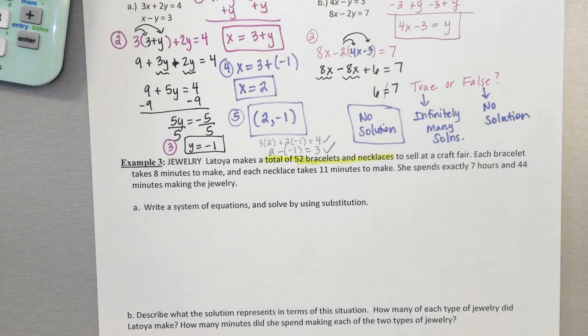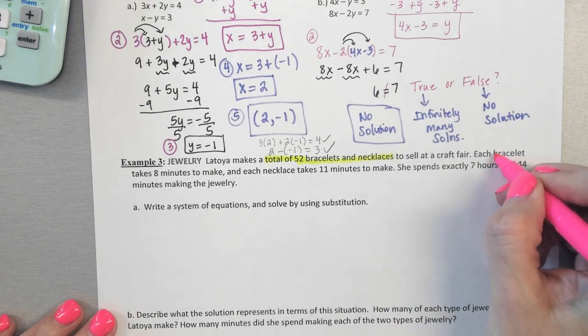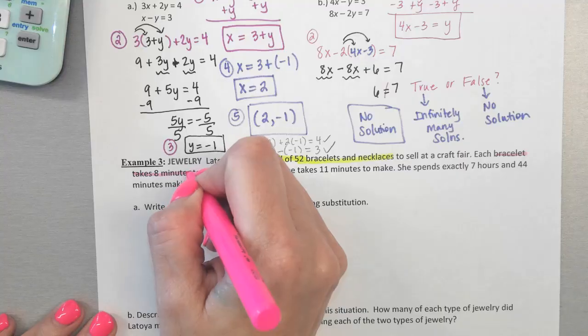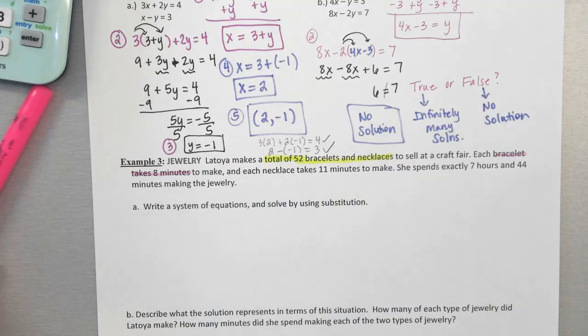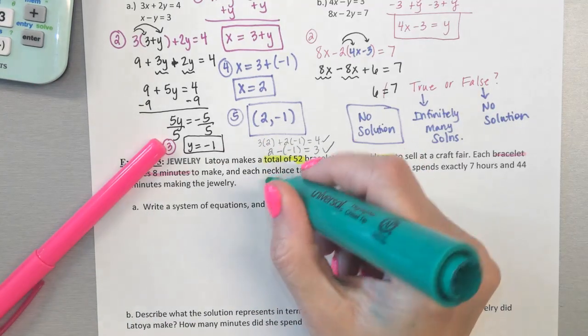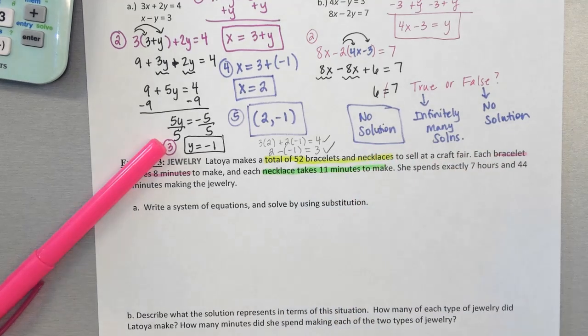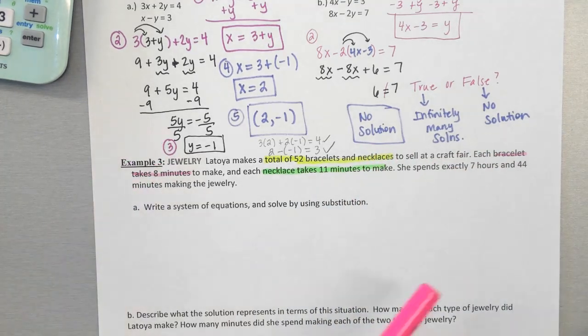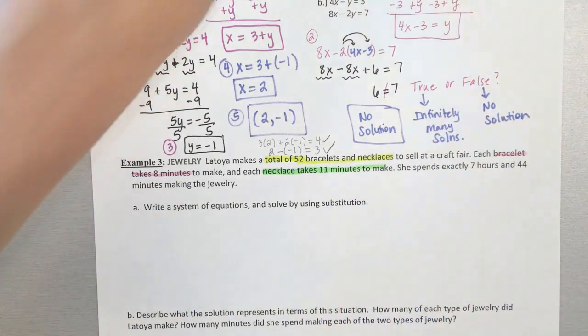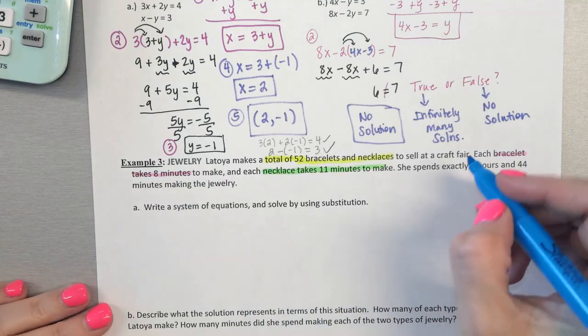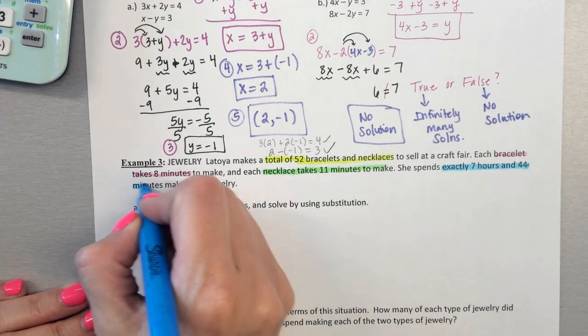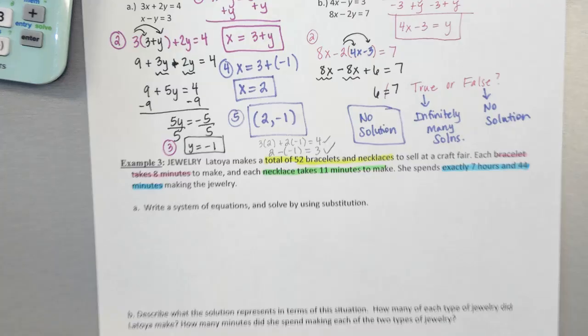Each bracelet takes 8 minutes to make. The necklace takes 11 minutes to make. And she spent exactly 7 hours and 44 minutes making the jewelry.